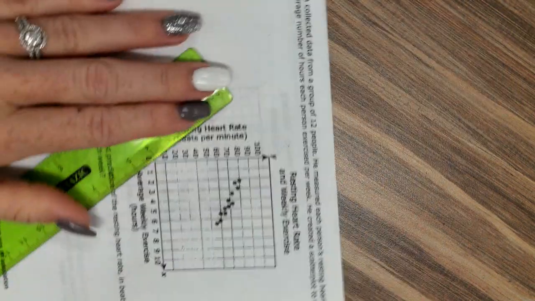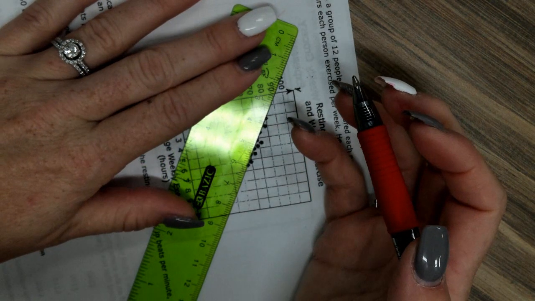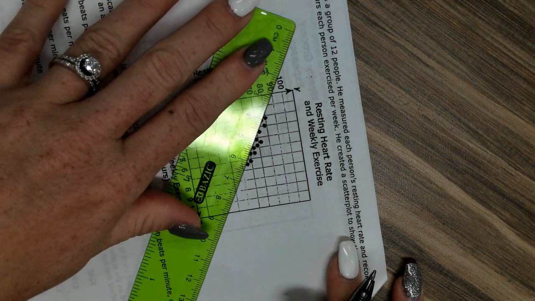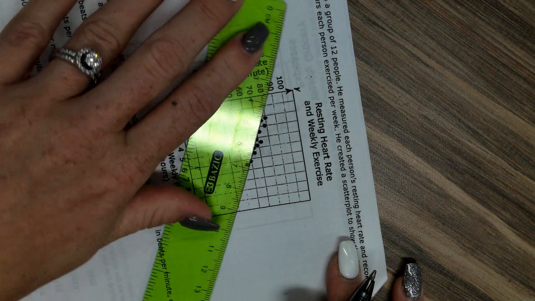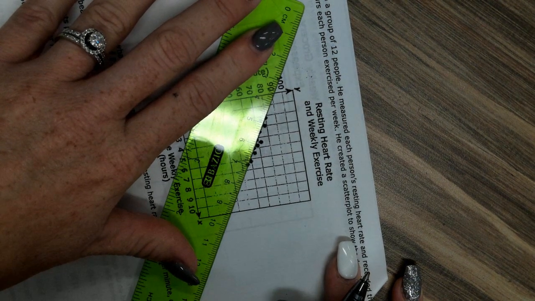Okay, I need another trend line. This one should be pretty easy because the dots are really all close together. The biggest thing, everybody look, when I'm doing this, the dots are close together, so I need to make sure that my straight edge is going through it the way it should.